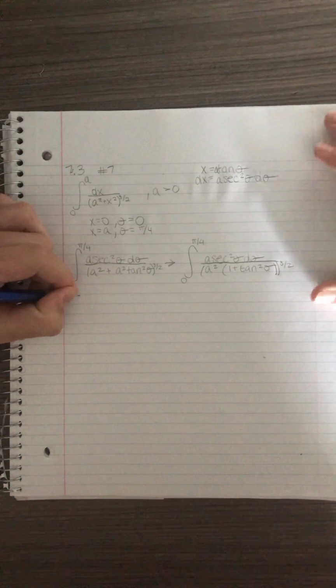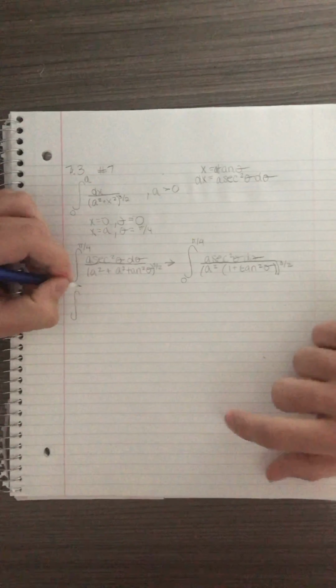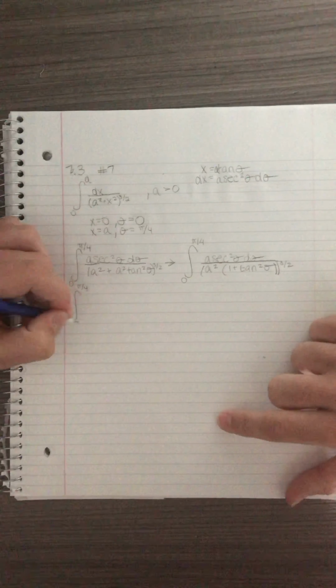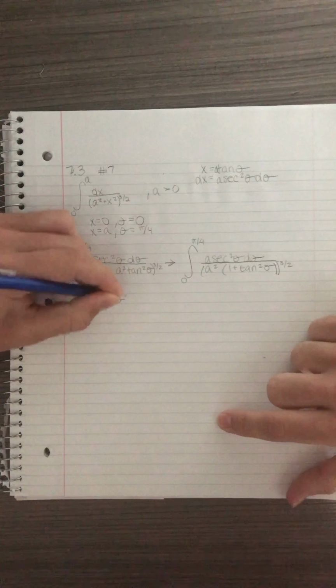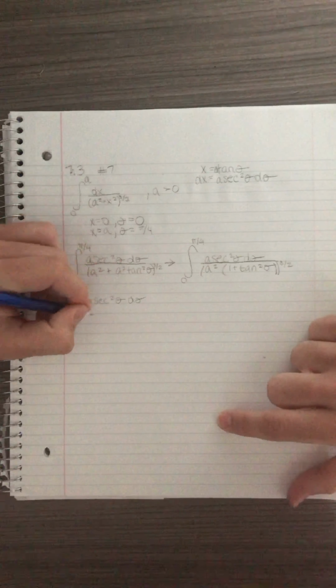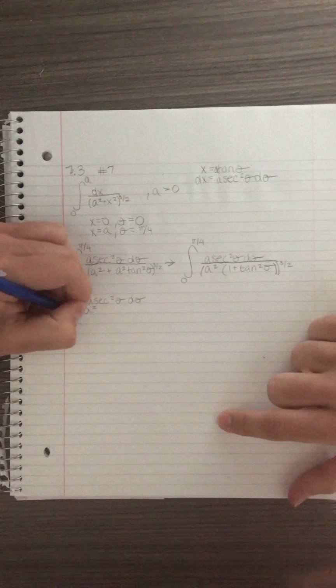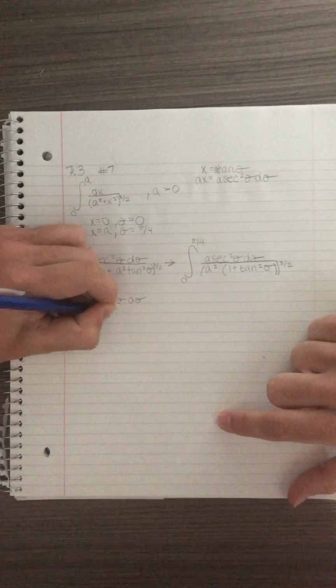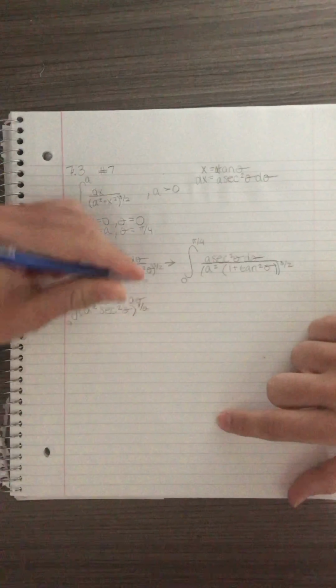And then after that, we can substitute this right here with secant squared theta. So we're going to have a secant squared theta d theta with a squared secant squared theta to the 3 over 2.